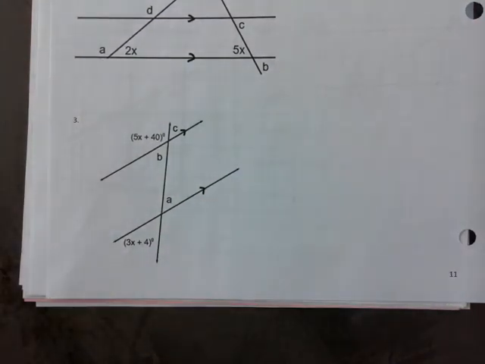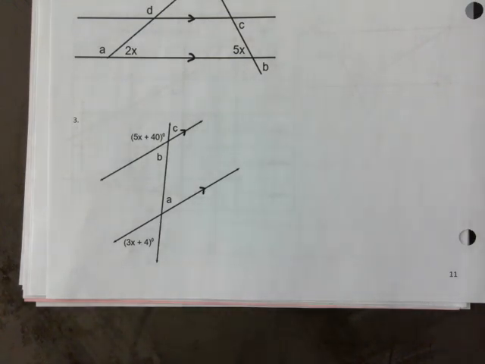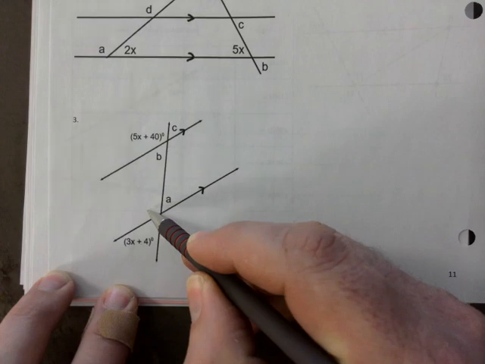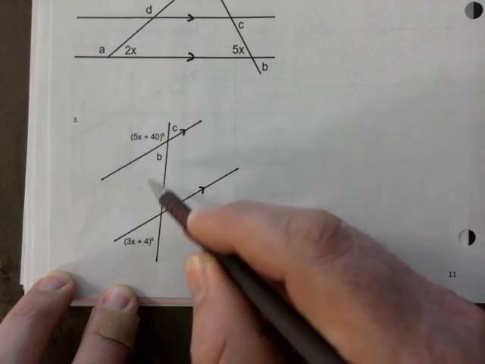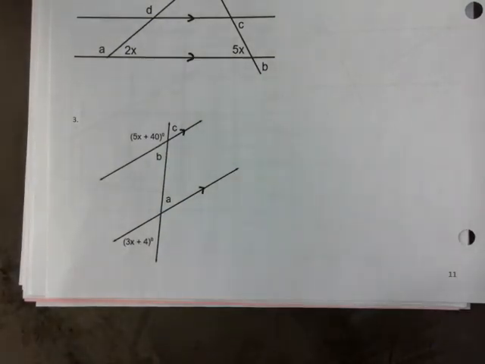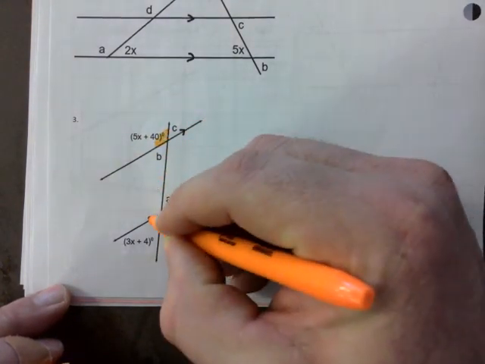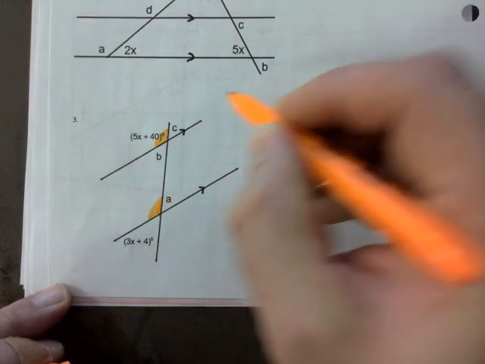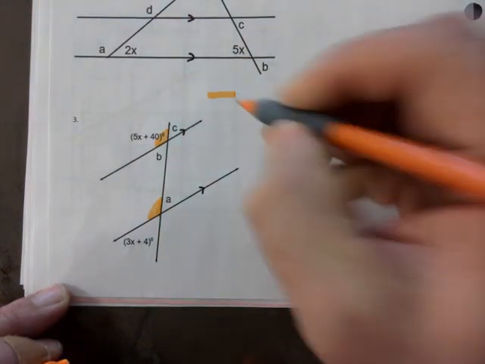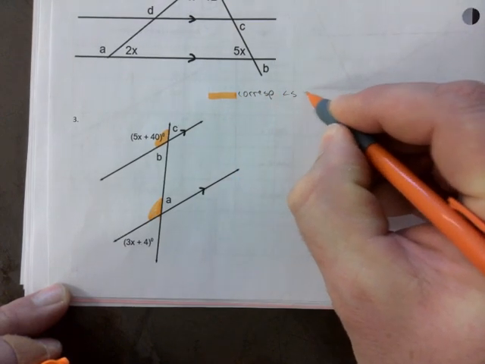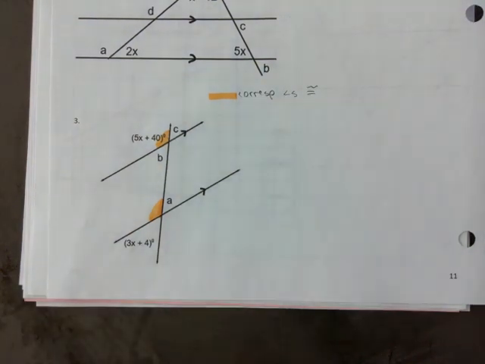Let me grab another color here. My strategy here is to somehow come up with an expression for this angle, because these two are corresponding. You remember that, right? The names. So these two are corresponding, right? Corresponding angles are congruent. I know that fact, right? So I kind of scan it. Hey, I think I have something going on here.